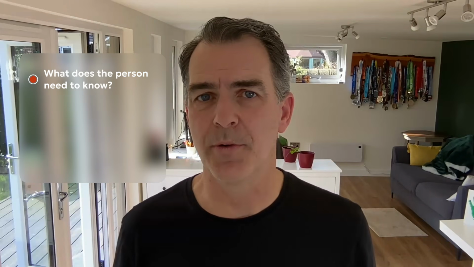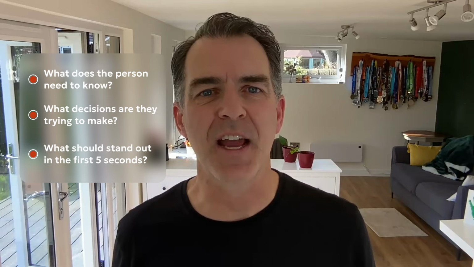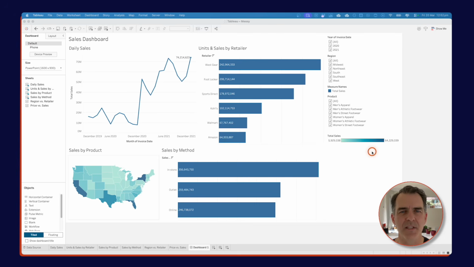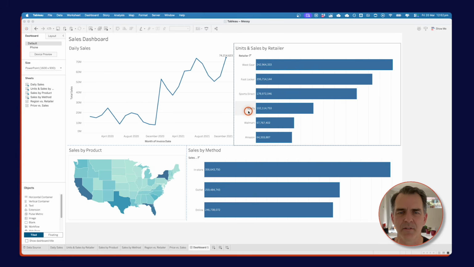So the fix here is to start with the question, not with the charts. What does the person need to know? What decisions are they trying to make? What should stand out in the first 5 seconds? So what could we do in this case? Well, on the right-hand side, we could probably remove all of these filters and the color. Let's go ahead and get rid of that container.